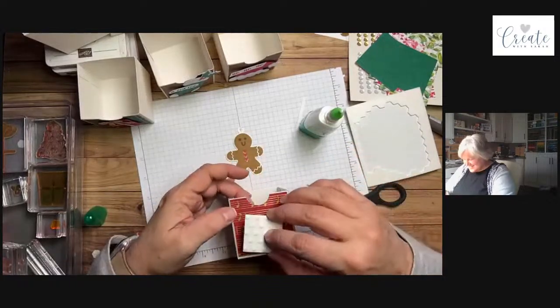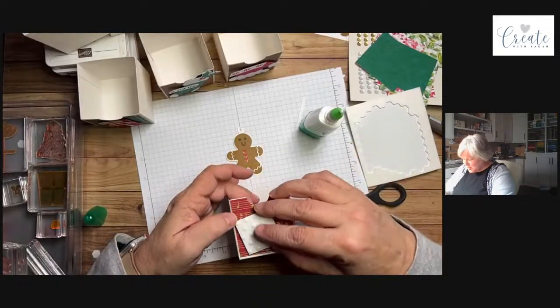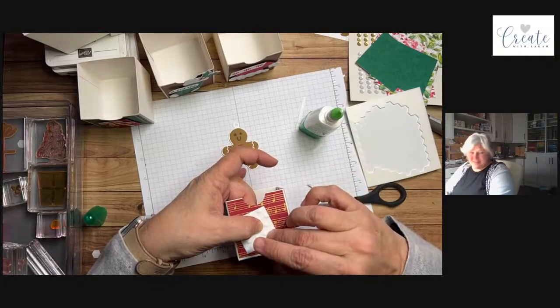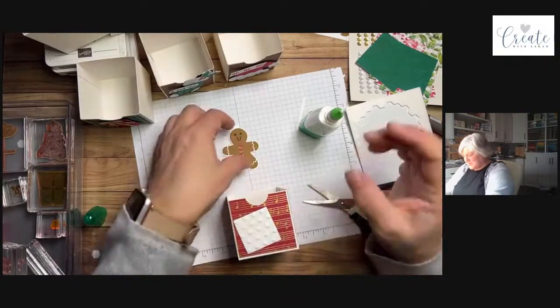Oh, Jay, your son saved all of his cards too. That is so cool. I save a lot of the cards that I get from people.